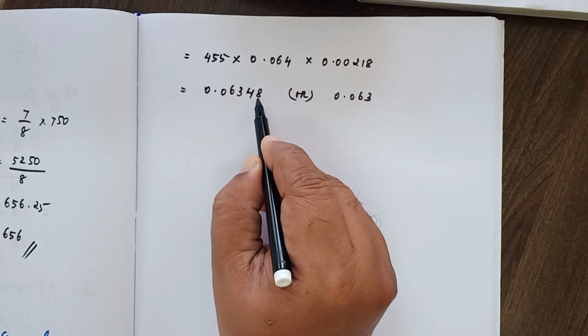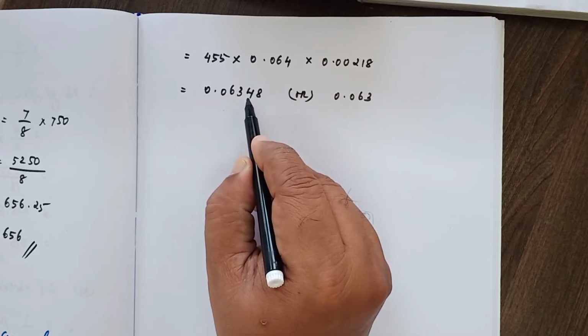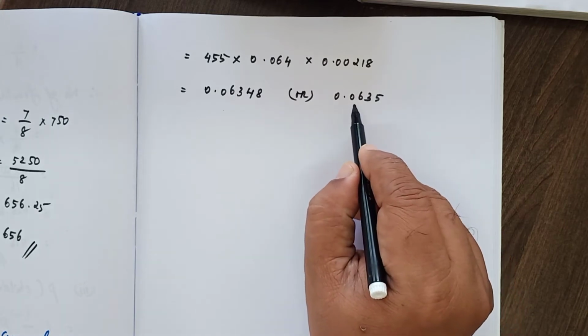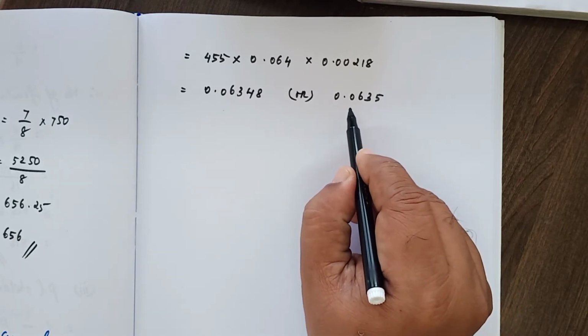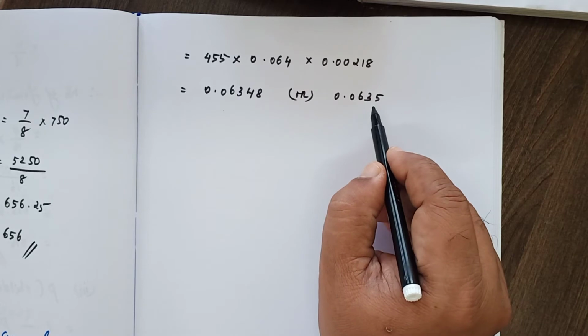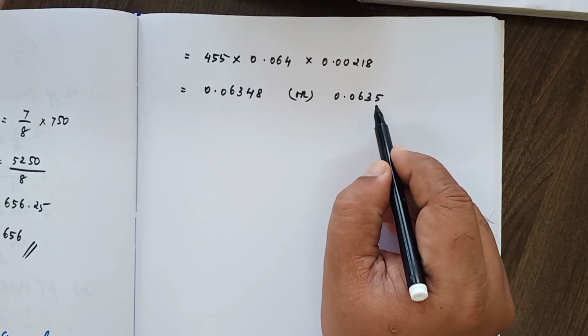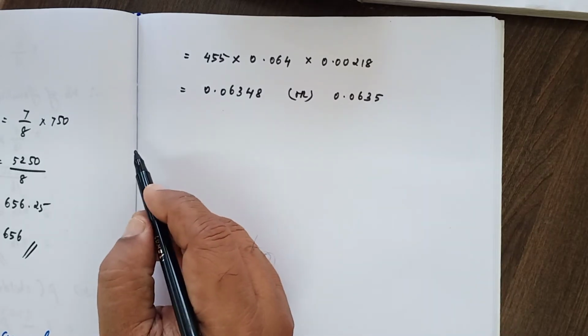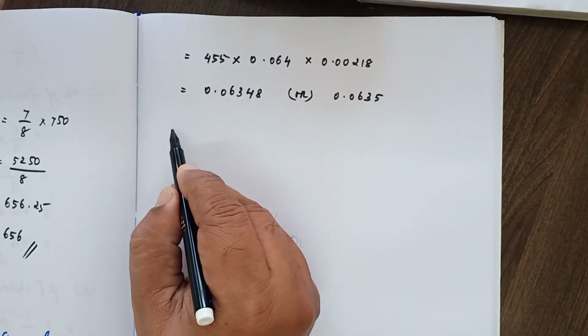If it is 5 or more than 5, you can add 1 with the previous digit. You know very well, the 4 becomes 5. So book answer 0.0634, we have got 0.0635. Already I have told you, the slight variation may be there in the decimal part. So nothing to worry, full mark will be given.